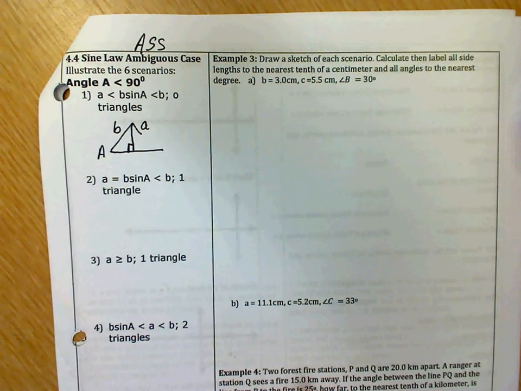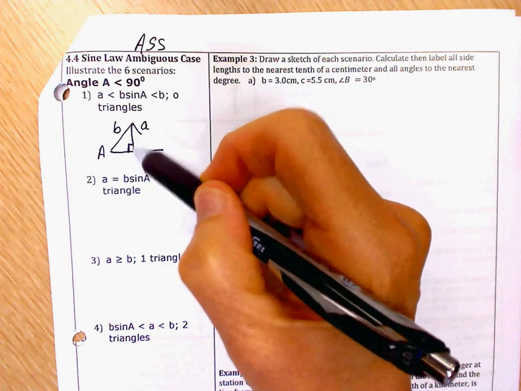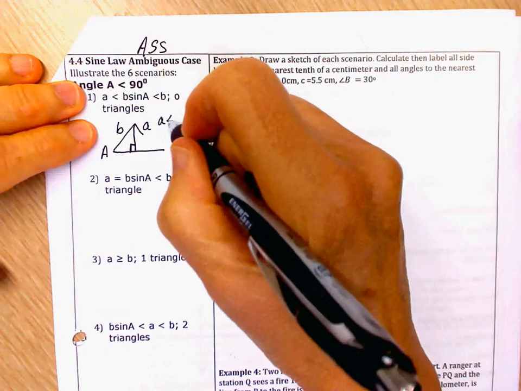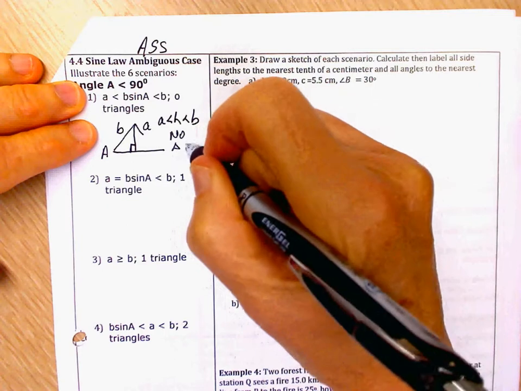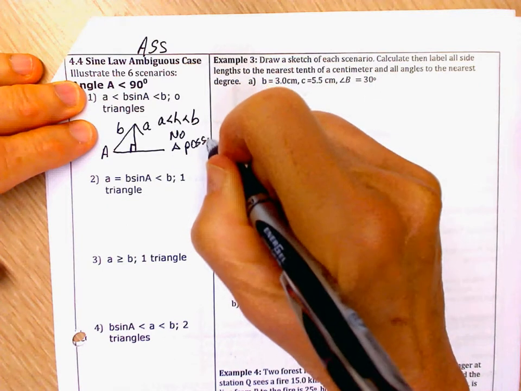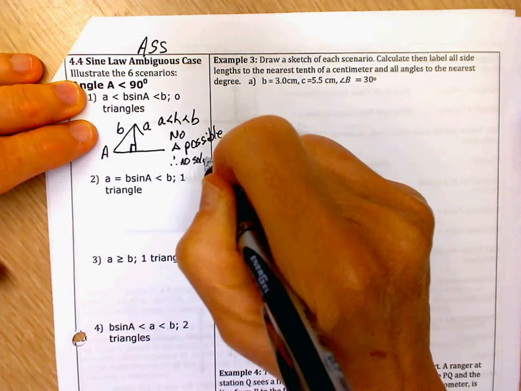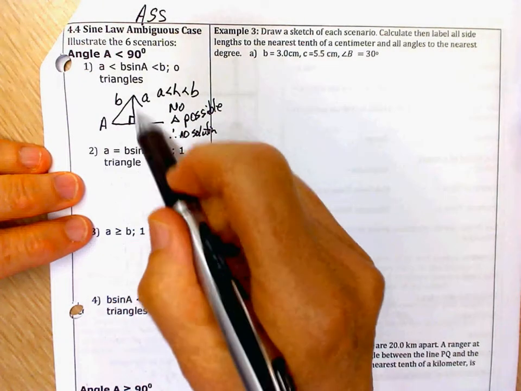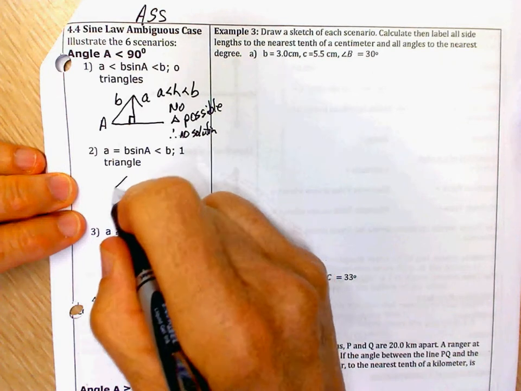So notice if A is less than the height, no triangle is possible. So if A is less than the height, which is less than B, no triangle possible. Therefore, no solution. Now, if A equals the length of the height, then the only possible triangle you can have is this.